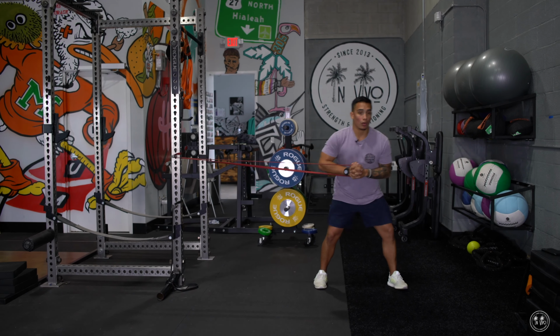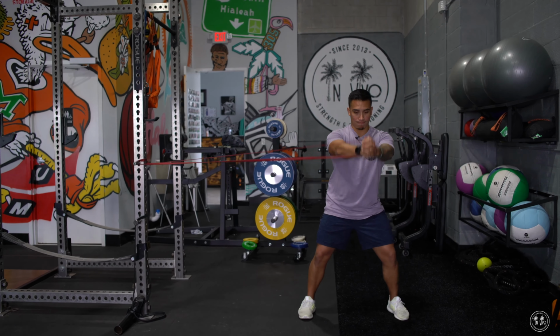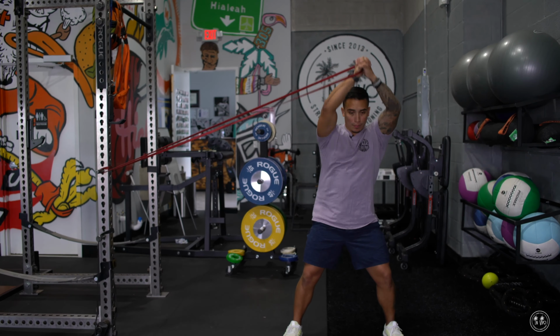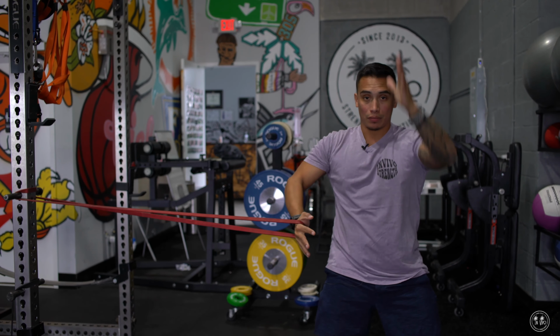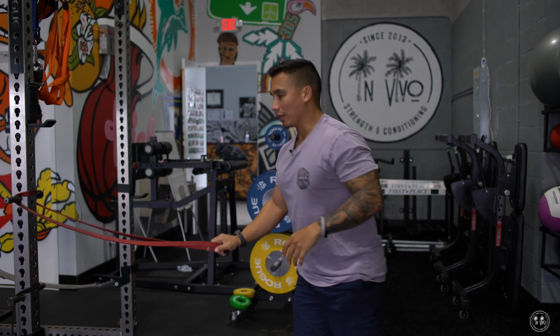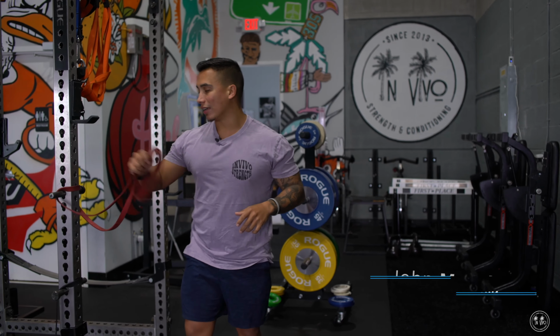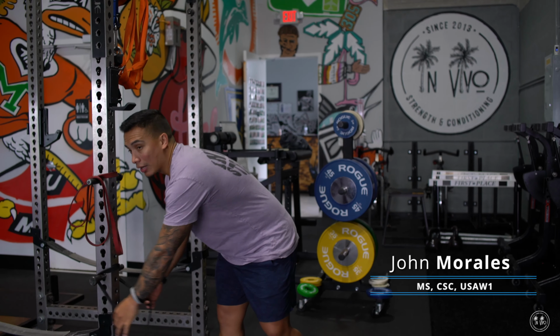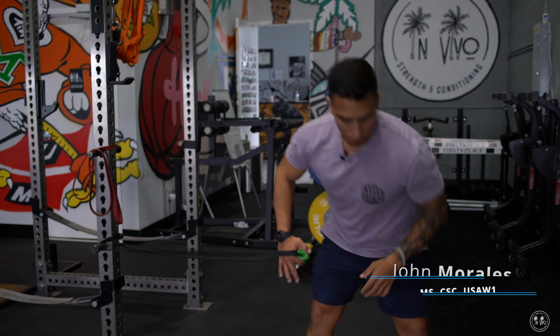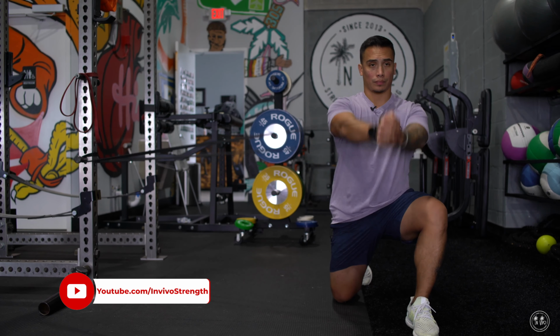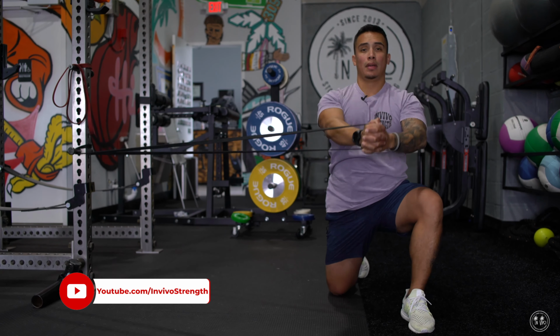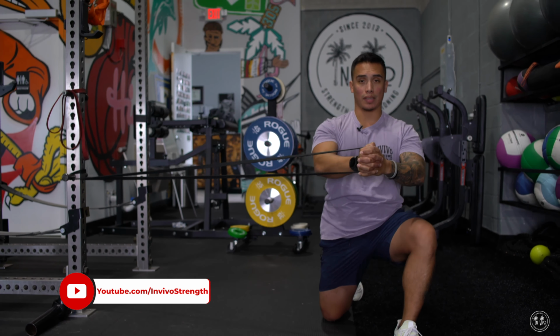Okay, here, let's go. Wood chops. You see how I'm always aligned in the middle? That's another way of doing it. This would be more of an advanced way. What would be more of a beginner way? Here, same thing, okay? Out and in, above my head and back, all these exercises.